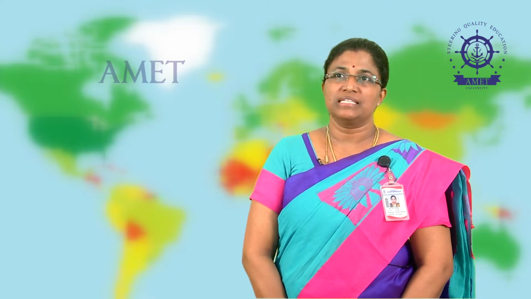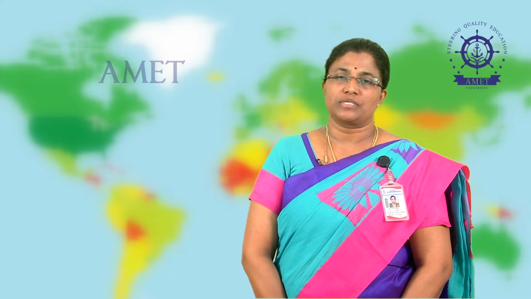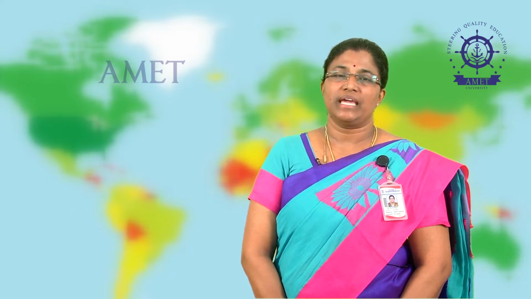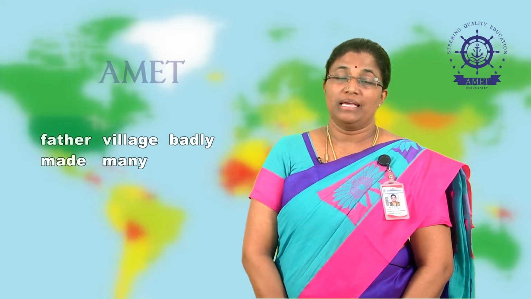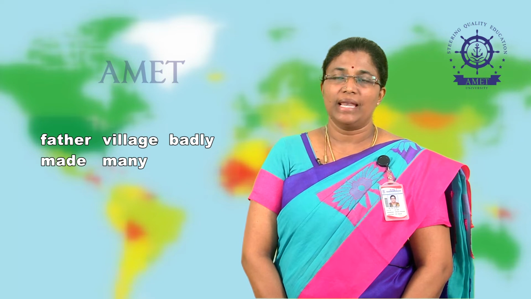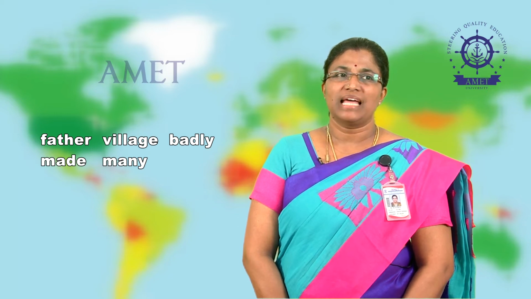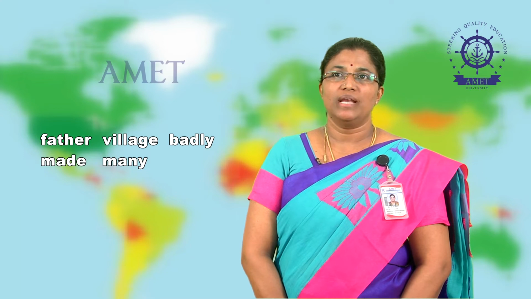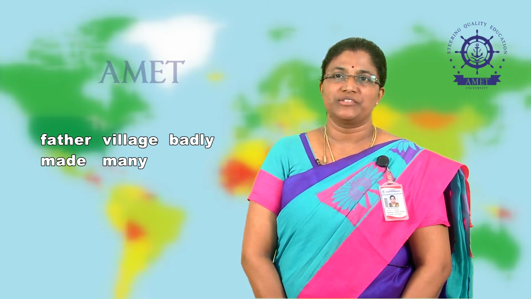The second point is, the same letter may represent a variety of sounds. As I have already told you, the first alphabet A represents different sounds. Example: father, village, badly, made, many. In the word father, the alphabet A gives the R sound, father. In the word village, the alphabet A gives a sound, village.